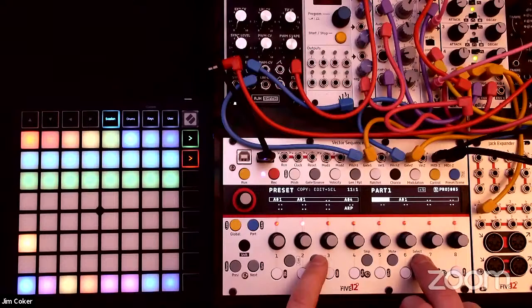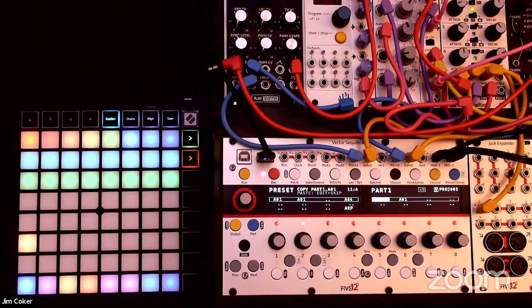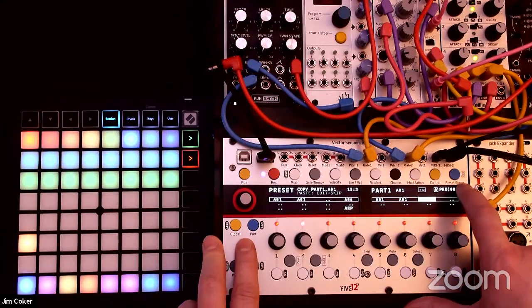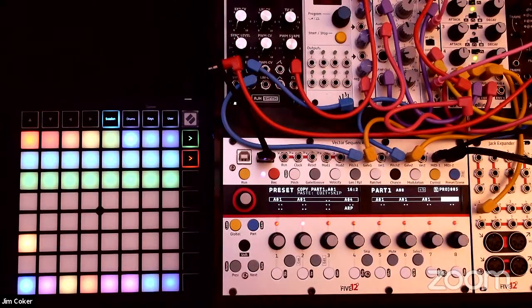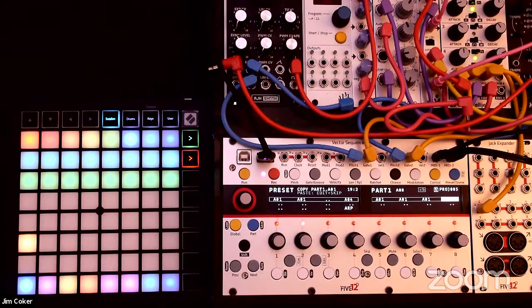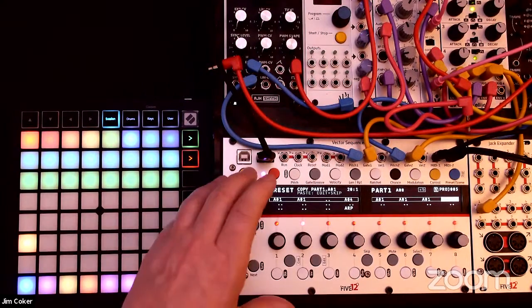I can do it again: edit select, edit, skip, jump to the new preset. Of course, you can still use shift and preset to duplicate, but this way you can copy presets to a specific location instead of just the next empty location.